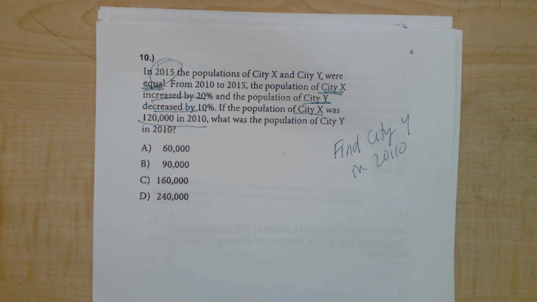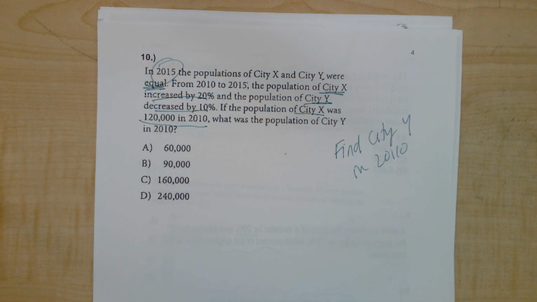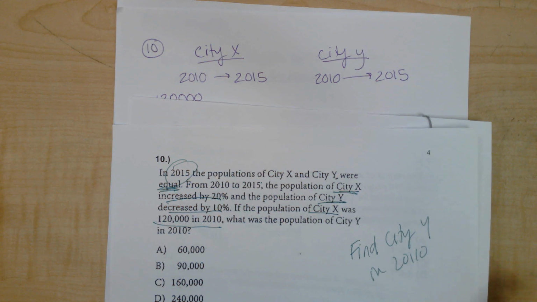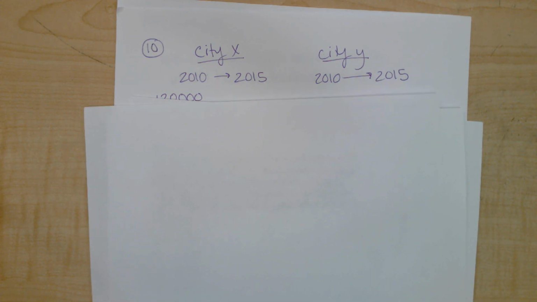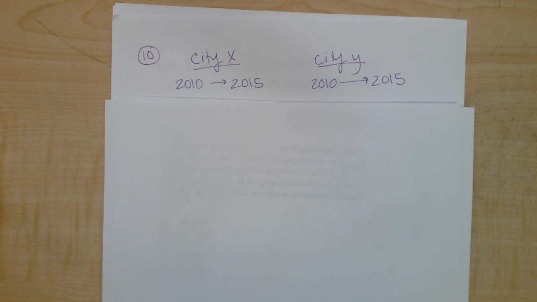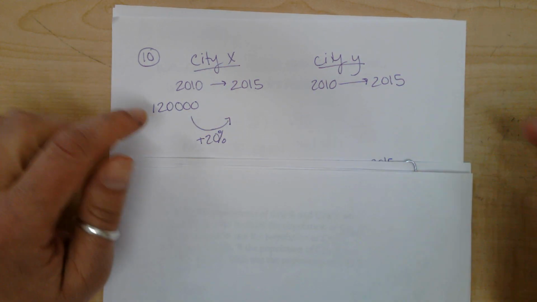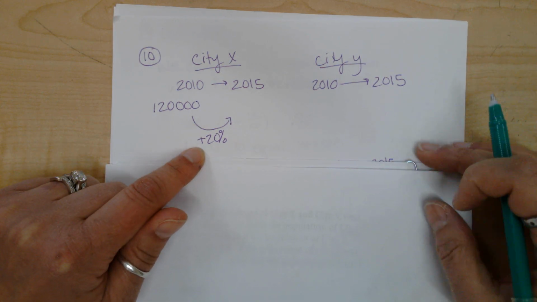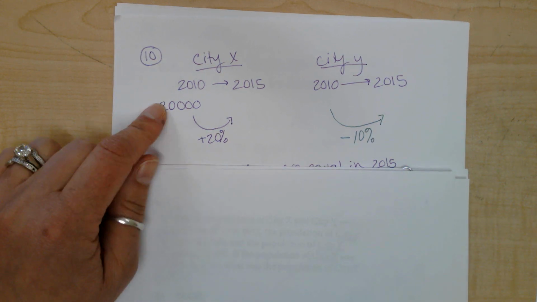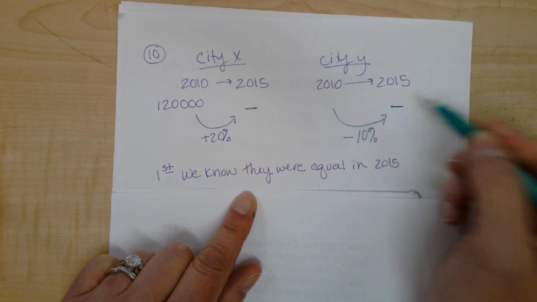And you could do a little guessing and checking and doing an educated guess, but because we're almost at a 40-minute video, let's go through and see how the math has been done. So we have city X and city Y, 2010 to 2015, same thing. Let's see what data we have. We know city X in 2010, we added 20%. We know here we lost 10% for city Y, but we have a starting point. And we know they're the same here, right? We know they're equal. So this amount and this amount are going to be equal.